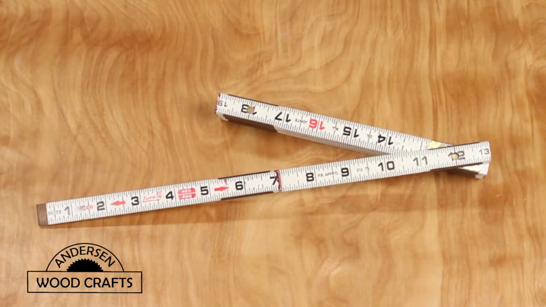Now this one really brings me back to my childhood, as my father was an avid woodworker, and this was the ruler that he always had. And the standard folding ruler is 6 feet.